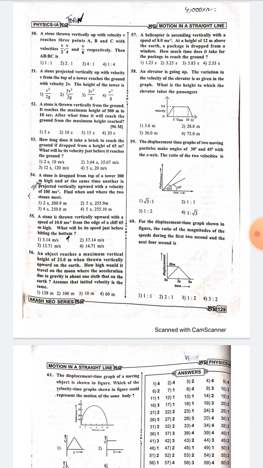Okay, 58. These are the exemplar sums of kinematics. I think you saw my previous videos, so you know everything. I'm just taking you through them thoroughly so that you can attempt your exams well.